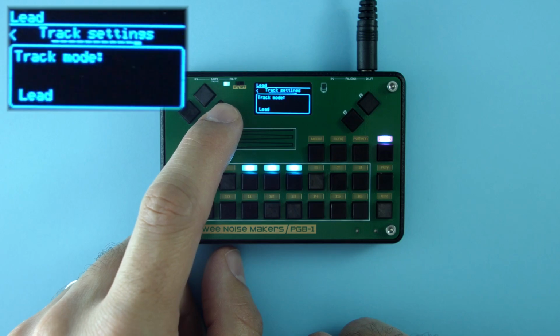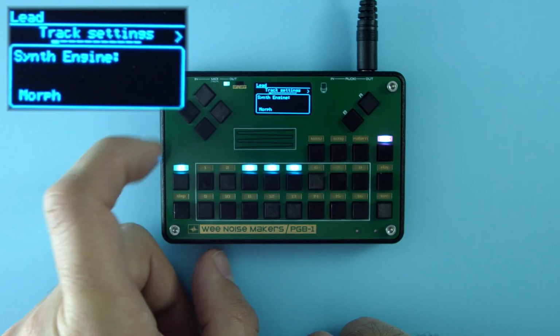And finally, track mode, from which we can turn the track into an external MIDI controller. And that's it for track settings on the PGB-1. See you next time!